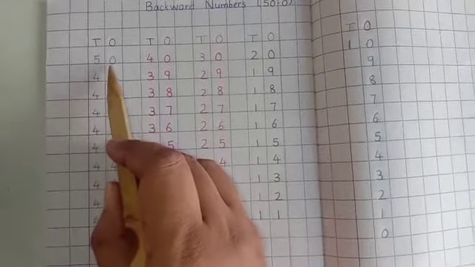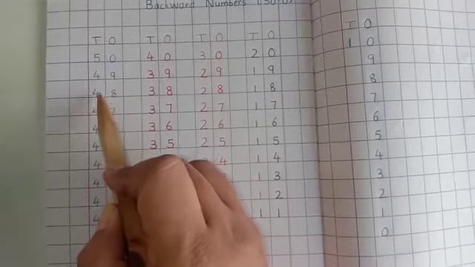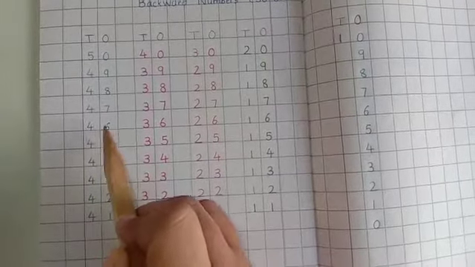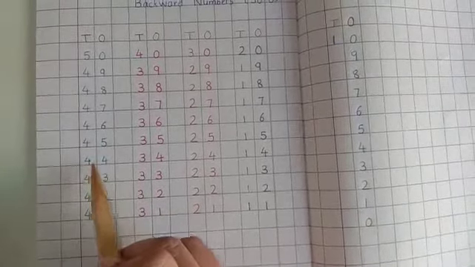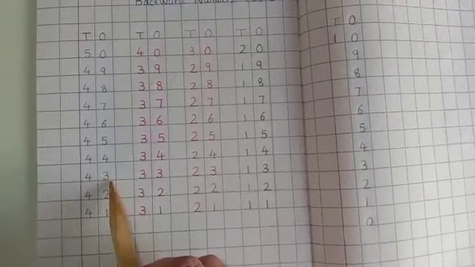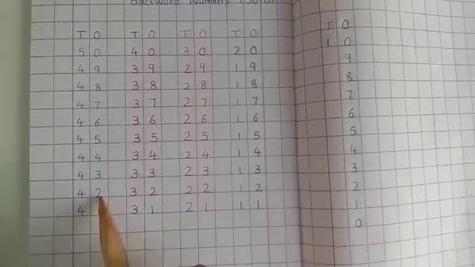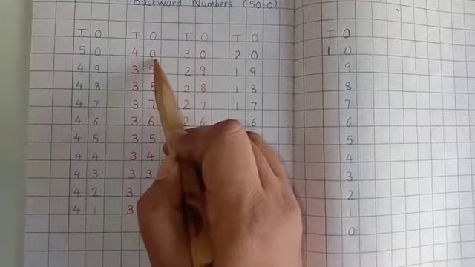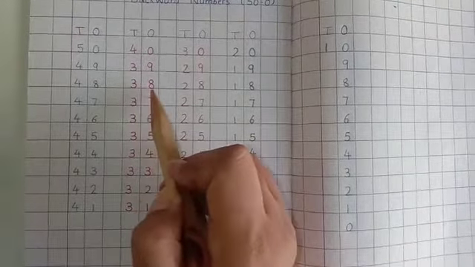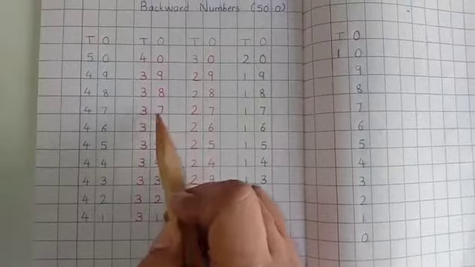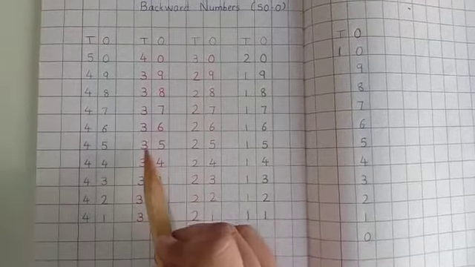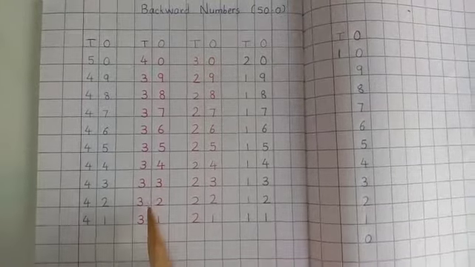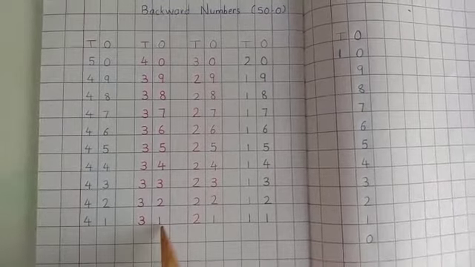50, 49, 48, 47, 46, 45, 44, 43, 42, 41, 40, 39, 38, 37, 36, 35, 34, 33, 32, 31.